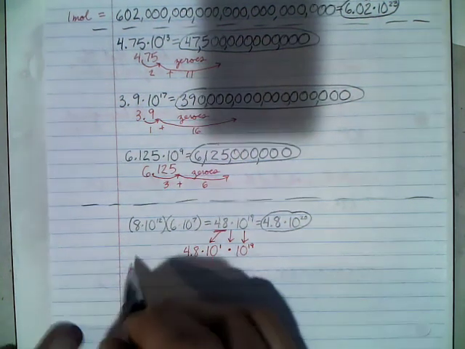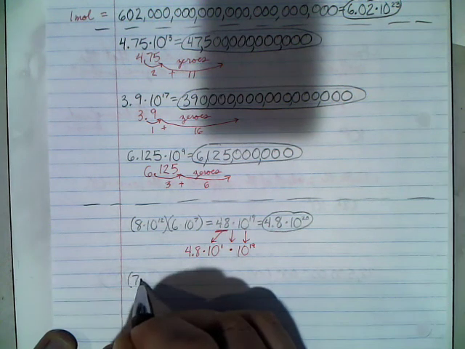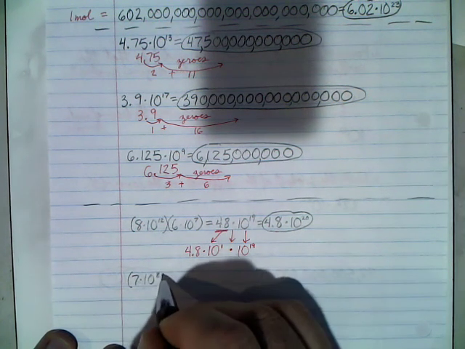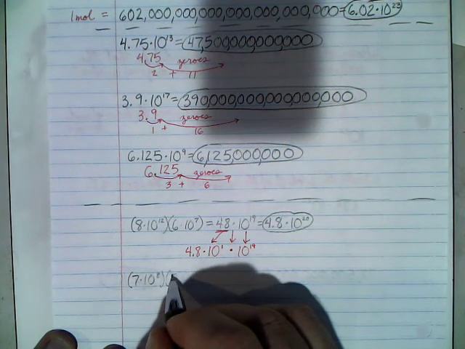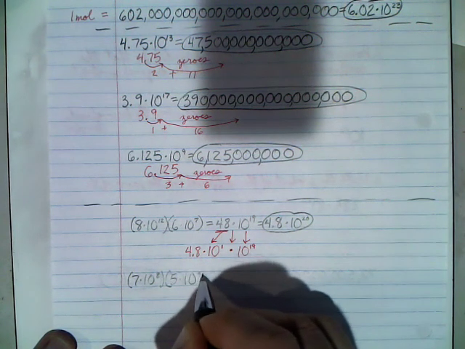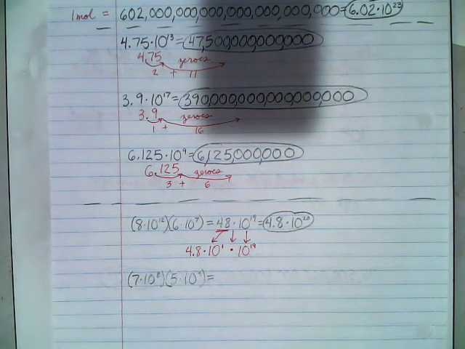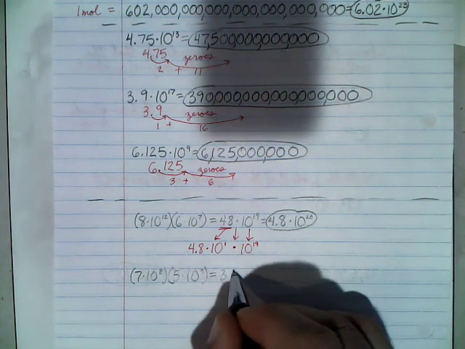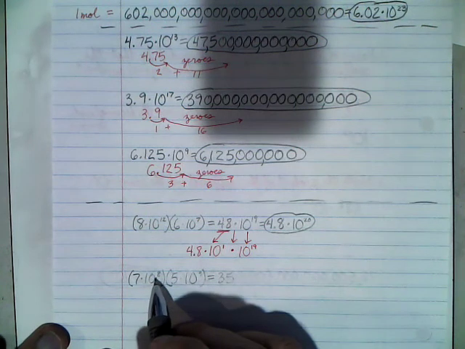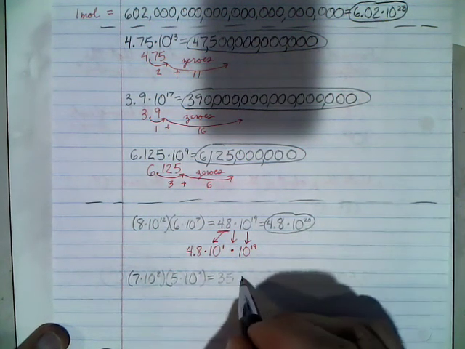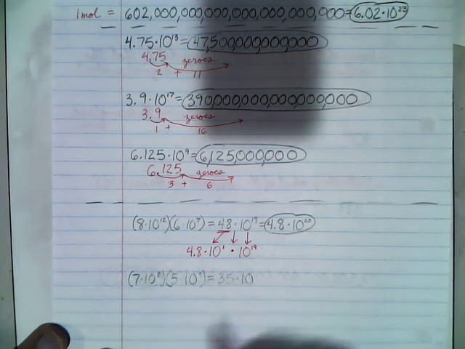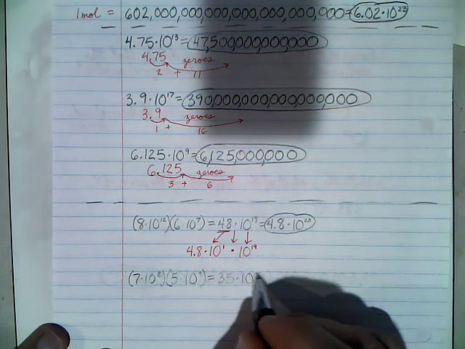We'll do another one like this. 7 times 10 to the 8th power, times 5 times 10 to the 9th power. Again, multiply your coefficients, multiply your powers of 10. So my coefficients are 7 and 5. 7 times 5 is 35. My powers of 10 are 10 to the 8th and 10 to the 9th. So when we multiply powers, we add the exponents. So 8 plus 9 is 17. Again, good as a stepping stone, not acceptable as a final answer.